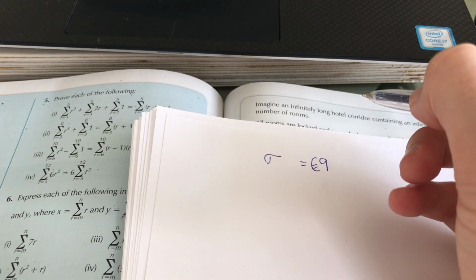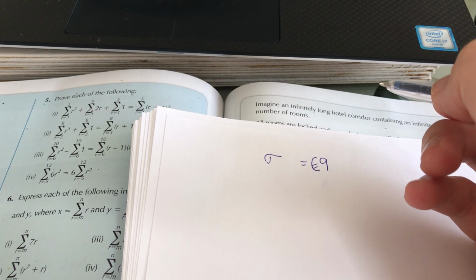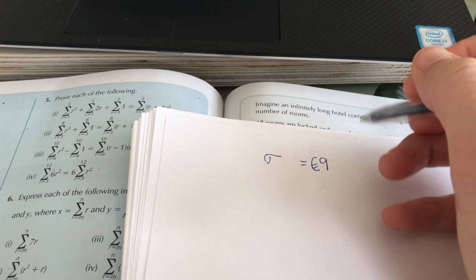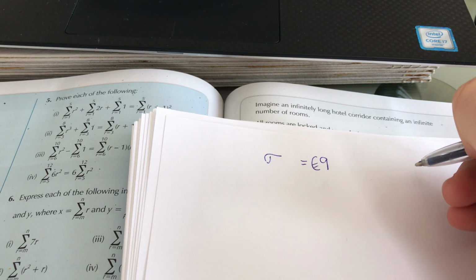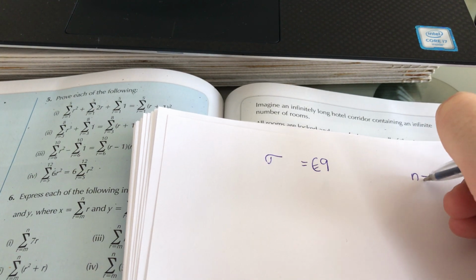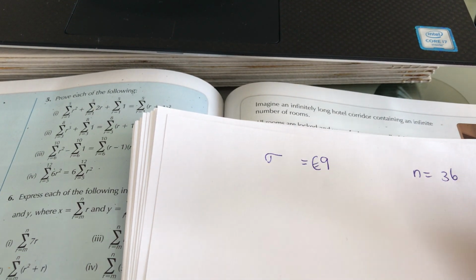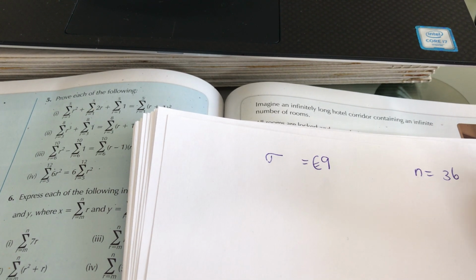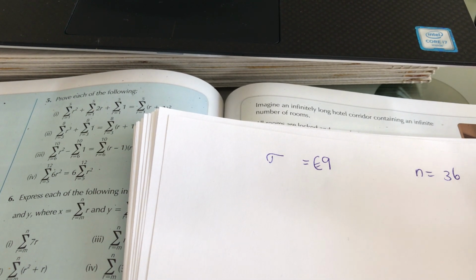A sample of 36 accounts were examined. So here we go into our samples. And what do I know about the sample? So 36 accounts, so N is 36. And the sample mean, so X bar, was €100.